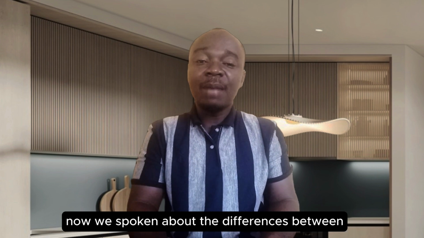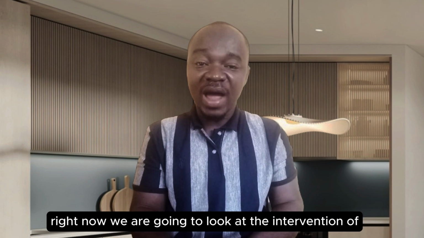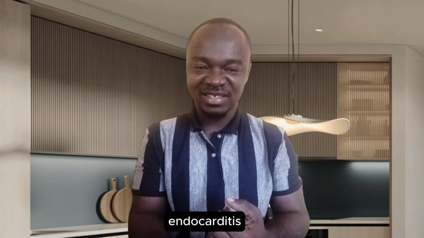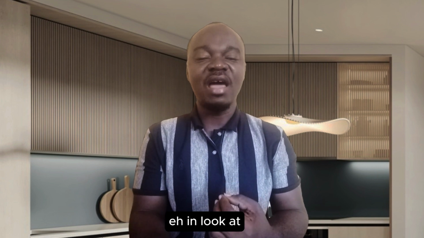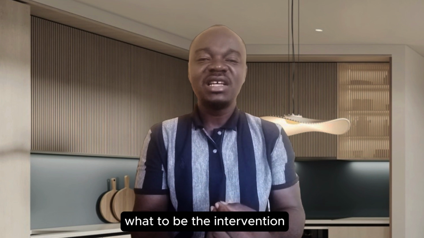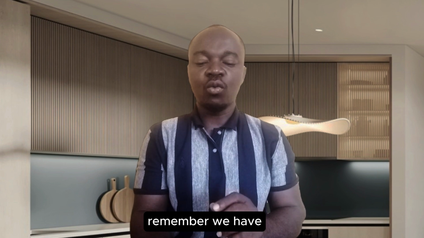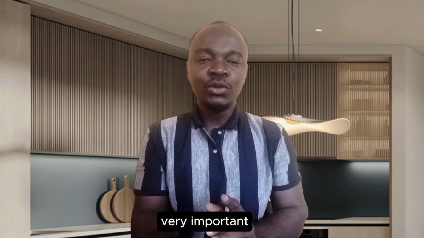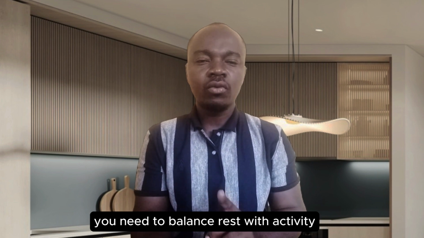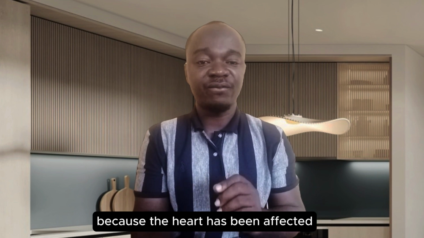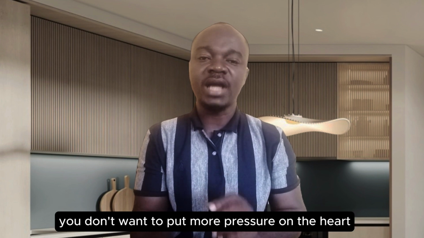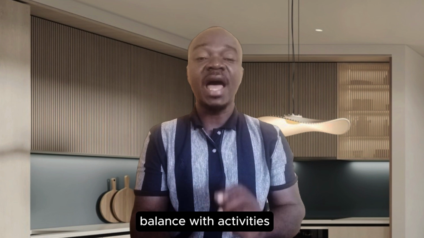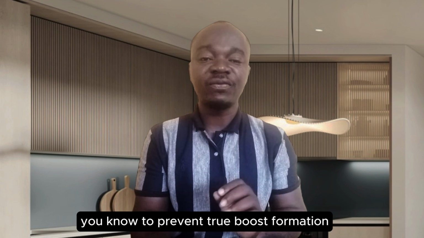Now, we've spoken about the differences between the symptoms, right? Now, we are going to look at the interventions for endocarditis. Whenever endocarditis occurs, what will be the intervention? Remember, we also have to manage rest. It is very, very important. You need to balance rest with activity. Rest is very important because the heart has been affected. We don't want to put more pressure on the heart and cause a very critical problem. So, adequate rest balanced with activities, to prevent thrombus formation.